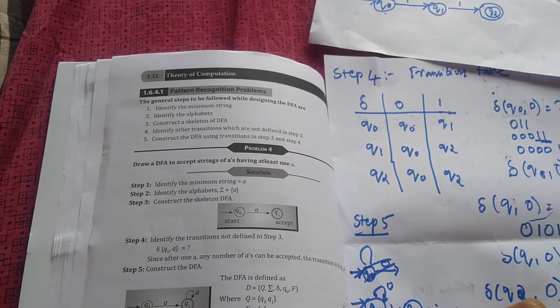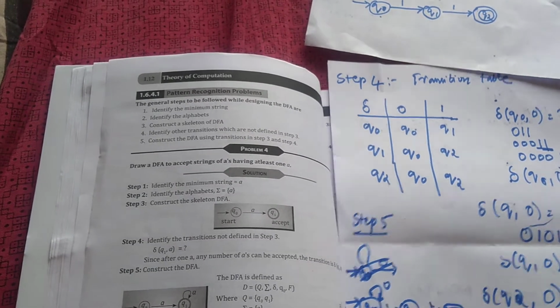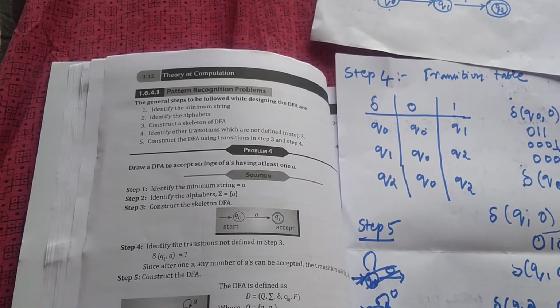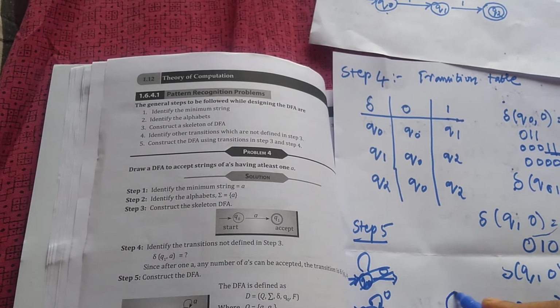Q0 upon 1 we have a transition to Q1. At Q1, if you have 0, it will go to Q0. If it has 1, it goes to Q2, that is an acceptance state. At Q2, if you have a 0, it goes to the start state. Q2 upon 1 is a self transition. So this is your final DFA.